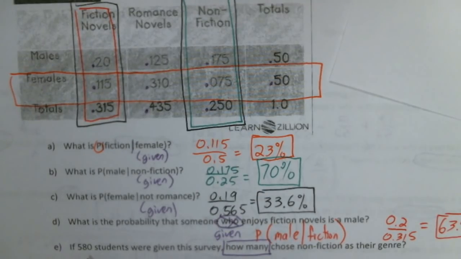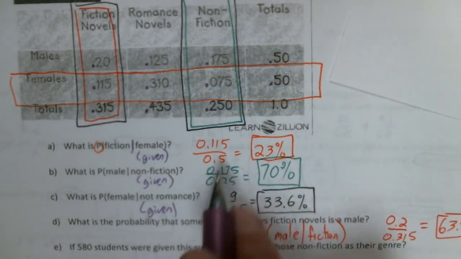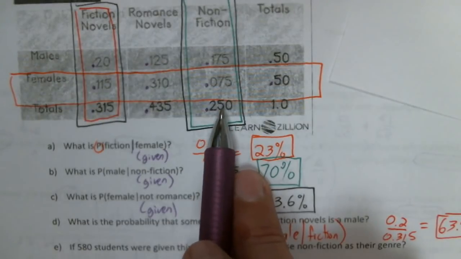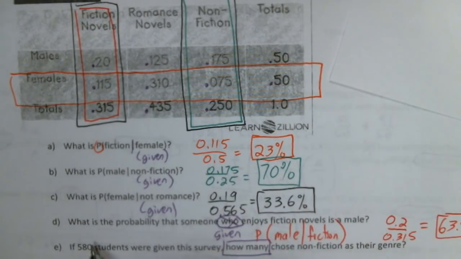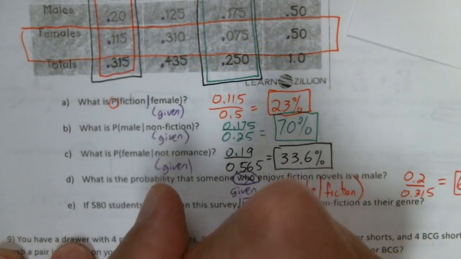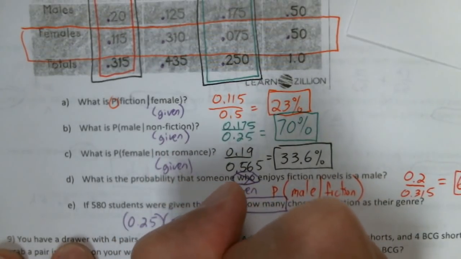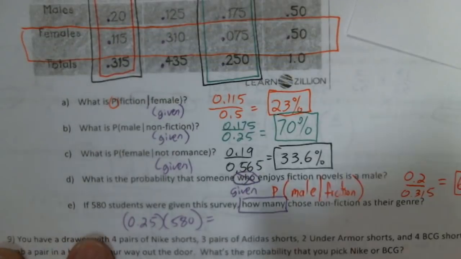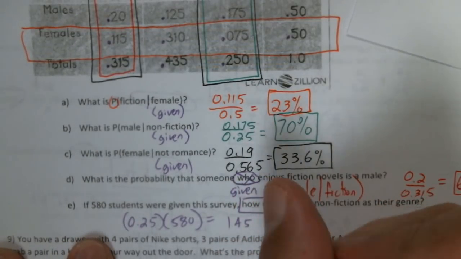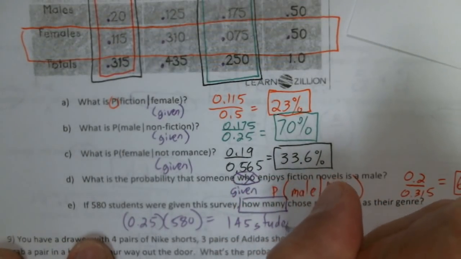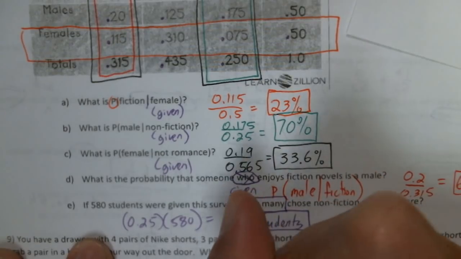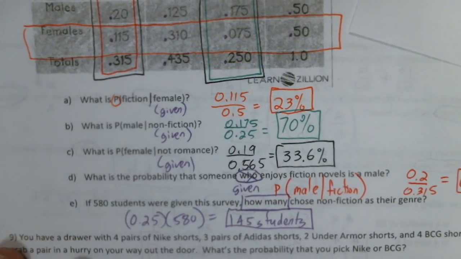So if 580 took it, a fourth of them like nonfiction, so I would take 0.25 times 580. Type that into my calculator, and that comes out to be 145 students. Not probability, this is a hard number, 145 students.